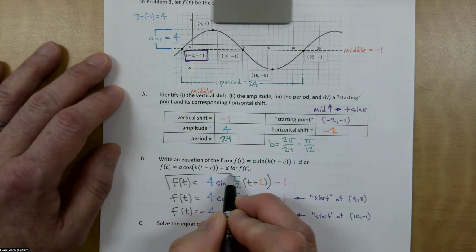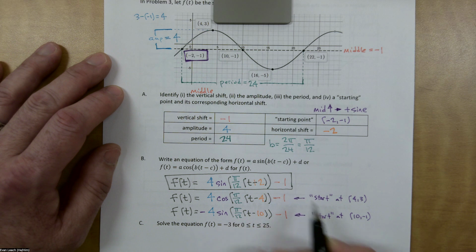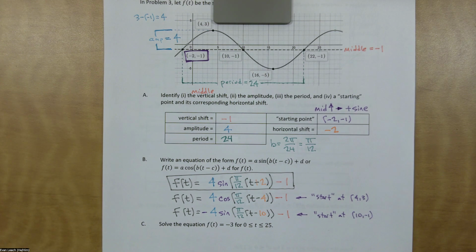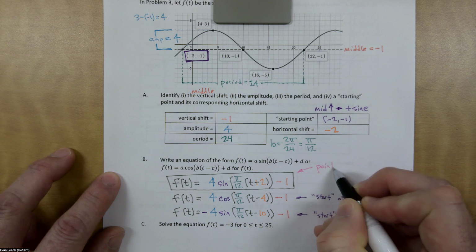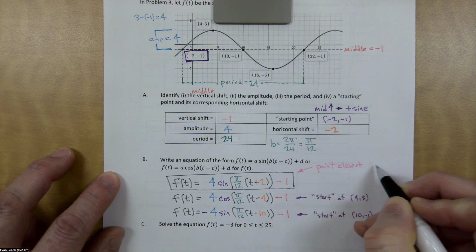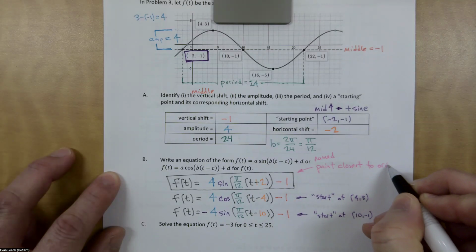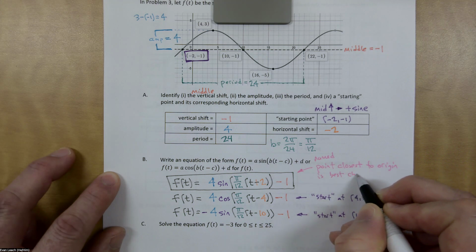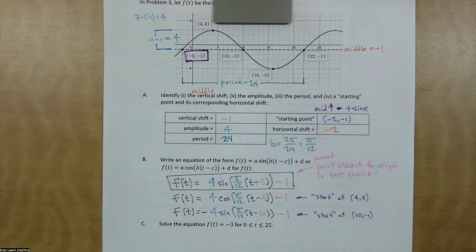This would be our favorite one. This one involves the point that's closest to the origin. So this one makes the most sense. So choose the named point closest to the origin. That's going to be your best choice.